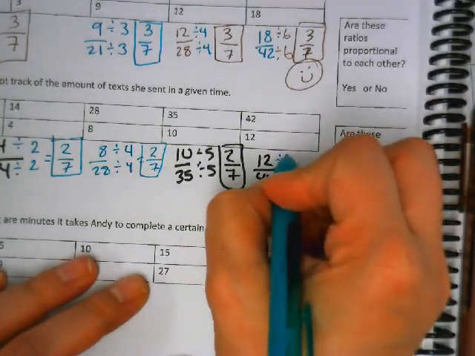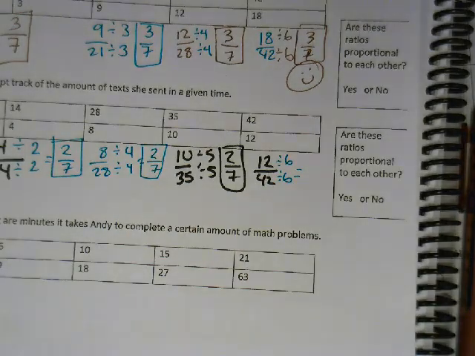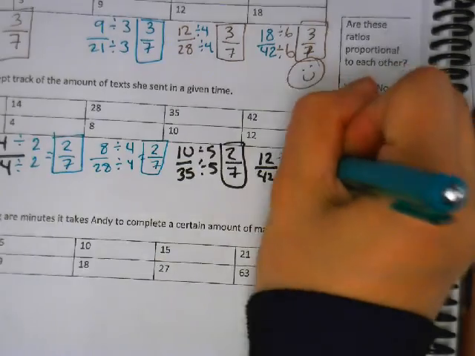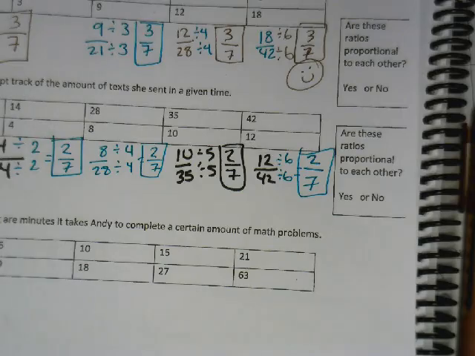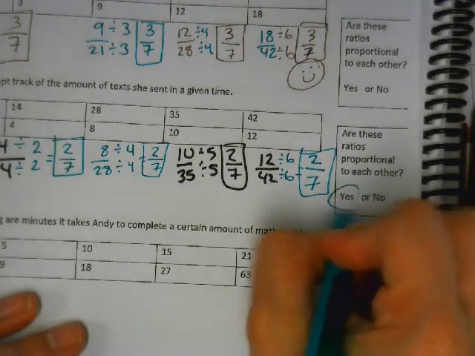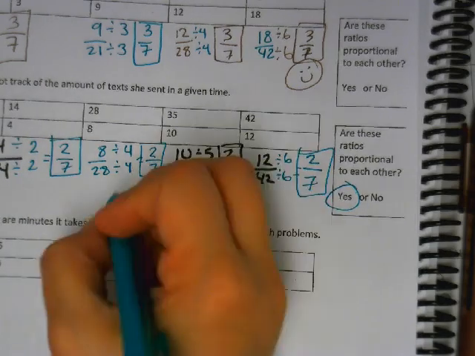It's 6 divided by 6 equals 2 over 7. Equals 2.7. Unit rate is what equals. So, do they all match? Yes, so we're going to call it a proportion. Yay! What's our equation? Y equals 7x.